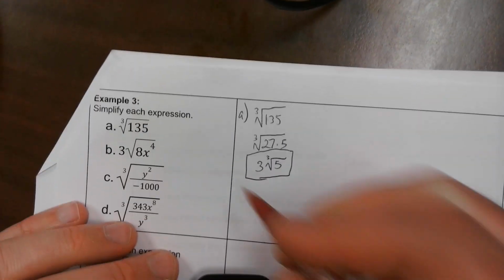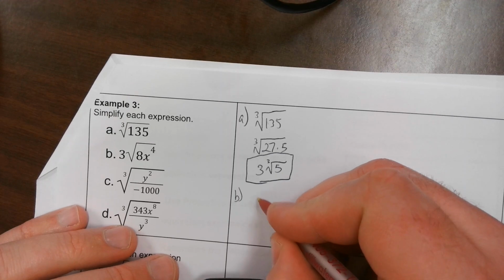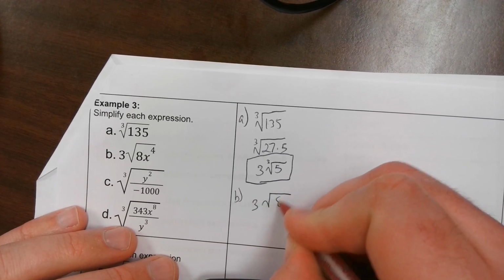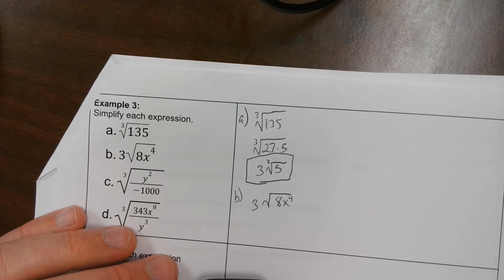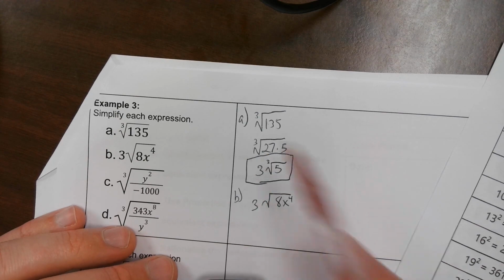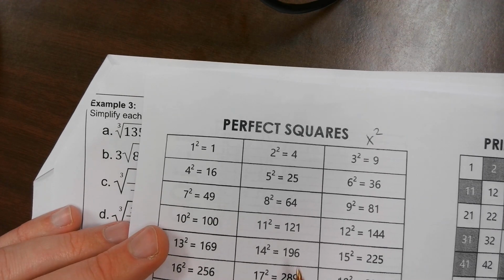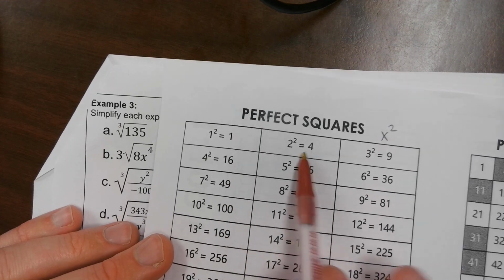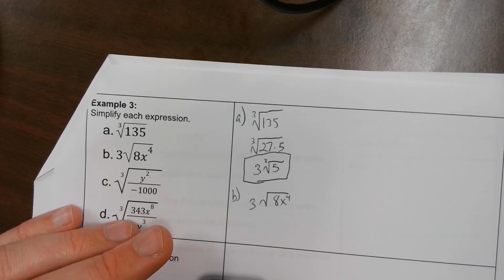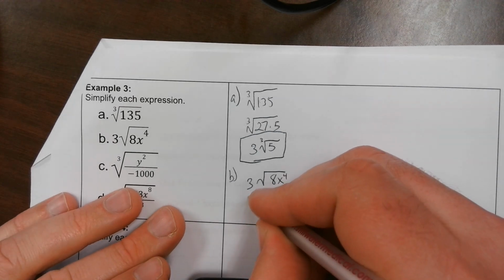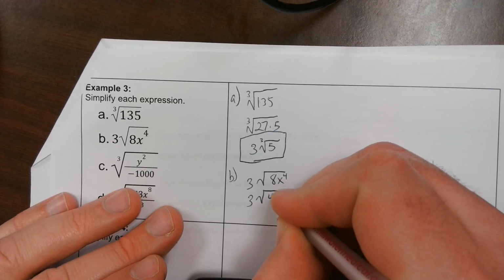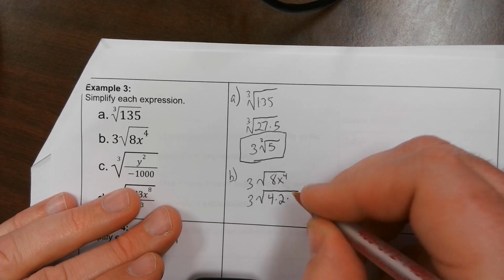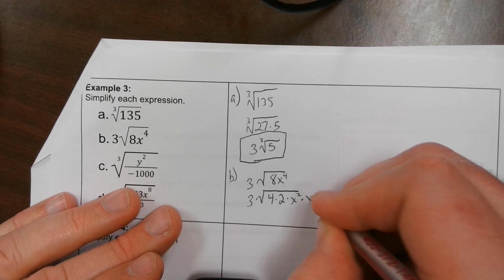Part B. I have 3 times the square root of 8x to the 4th. Now, I have a square root, so I'm going to use perfect squares. My index is 2 and not 3, so I am looking at my perfect square list. I'm looking for a number that goes into 8, and I have 4 here. I know that 4 times 2 is 8, so I am going to break that down into 4 times 2 times x squared times x squared.